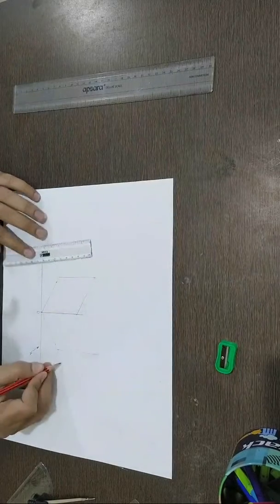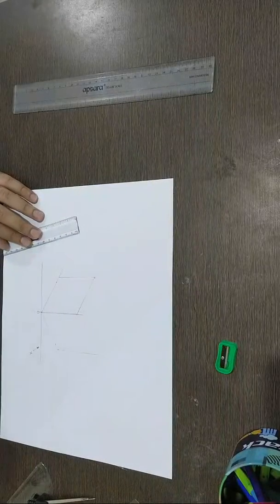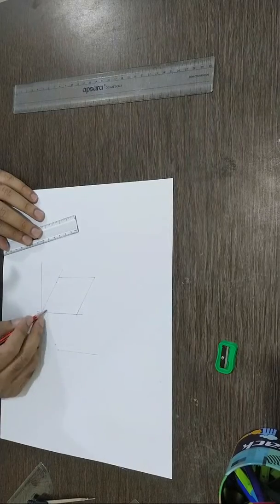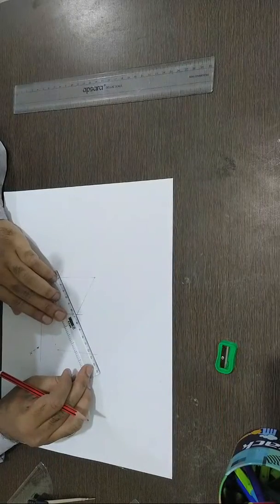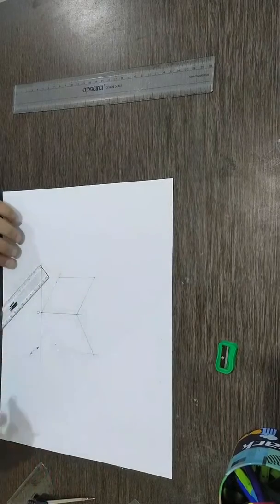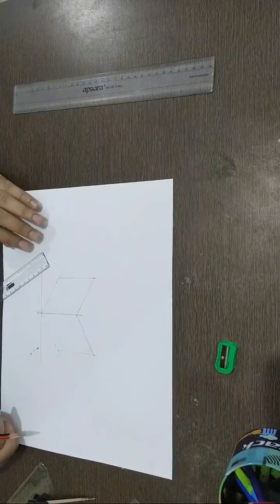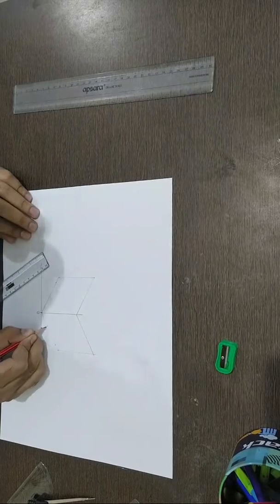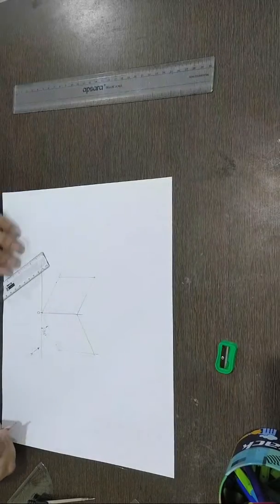So this is an isometric axis. This is one isometric axis. This is one more isometric axis. All lines are parallel to these three isometric axes: OX, OY, and OZ. So these two represent two vertical faces or two different planes, that is isometric. Remember, this angle with respect to horizontal is always 30 degrees for isometric views or projection.